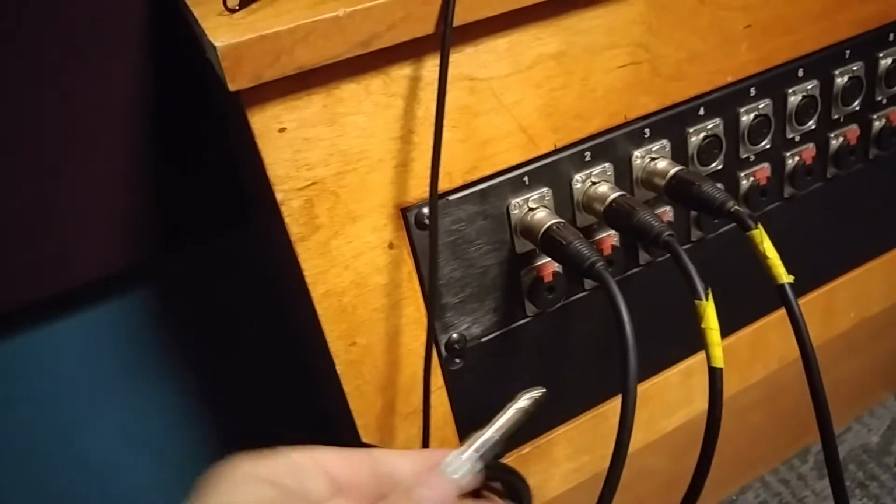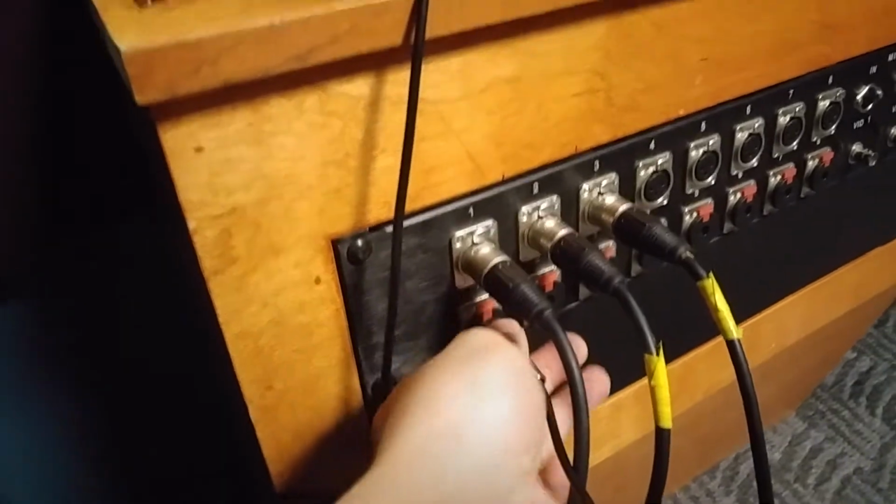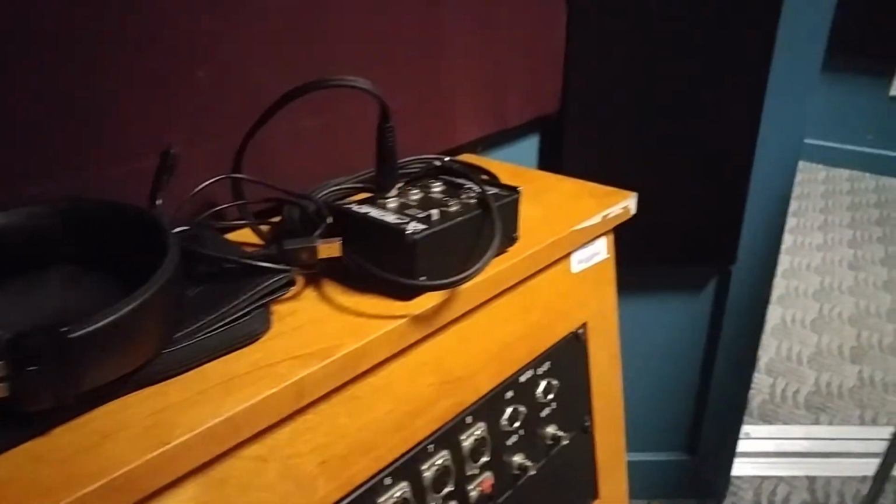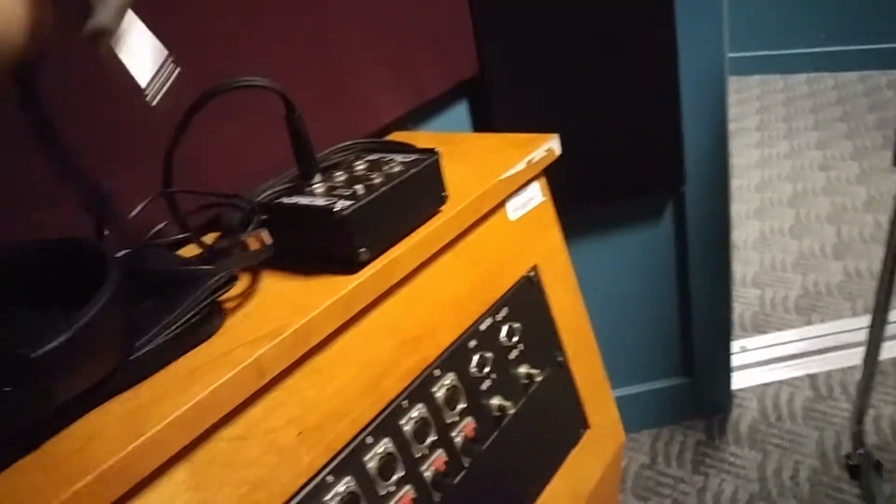So over here in the ISO booth, I can just connect a pair of headphones directly to TRS1 and I'll get the mono headphone mix in it. Meanwhile, our stereo headphone mix is going to require a Y cable.